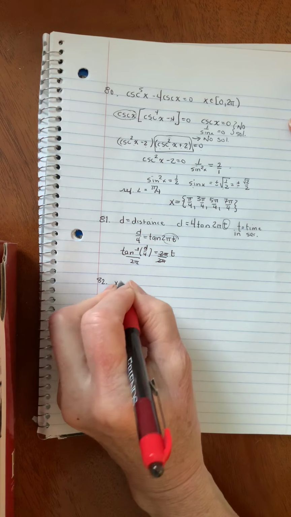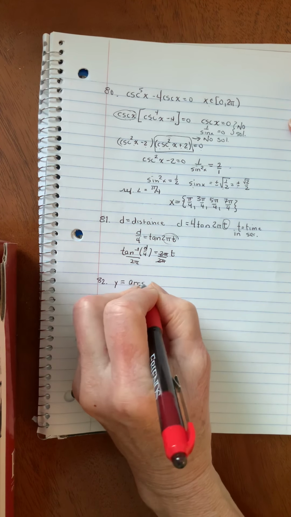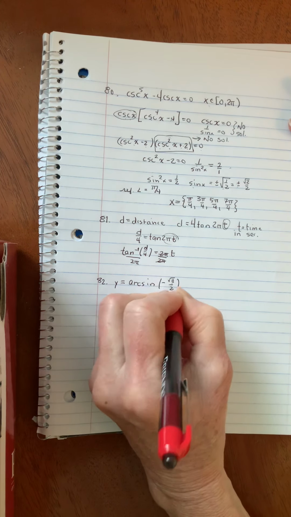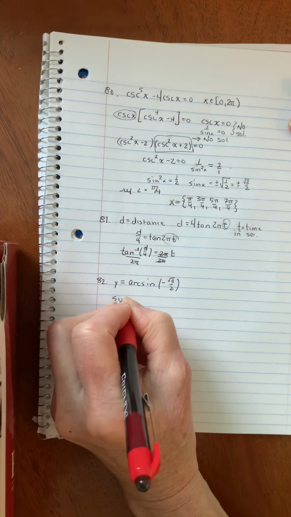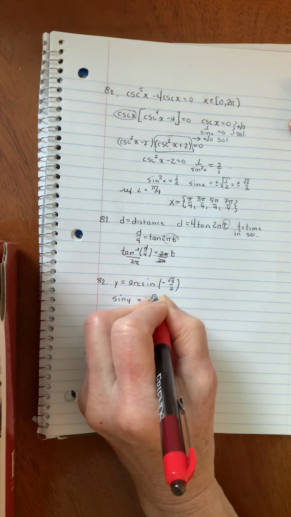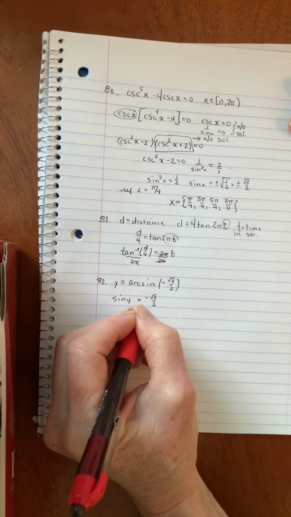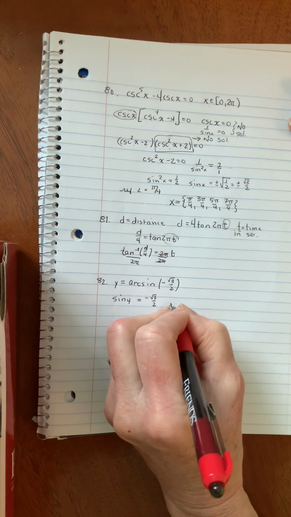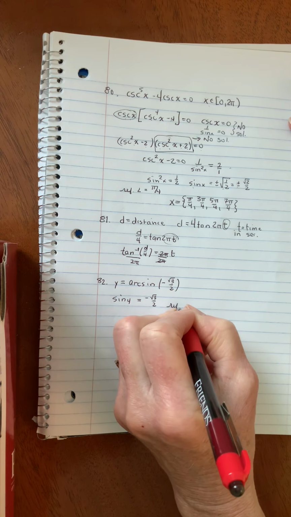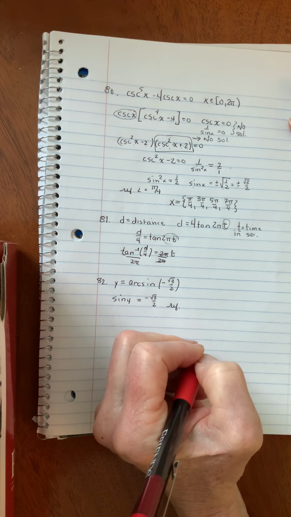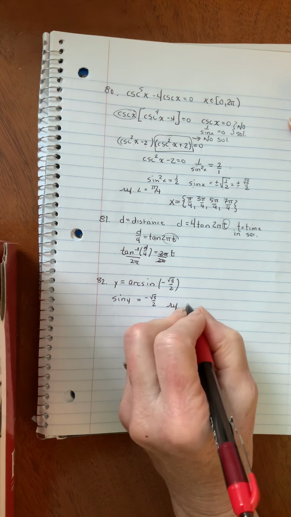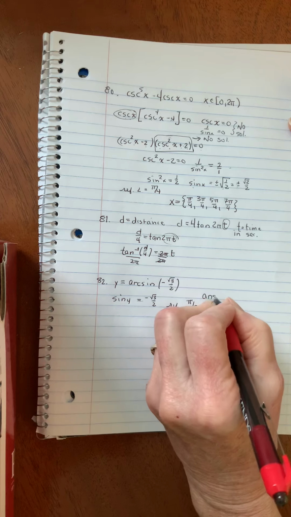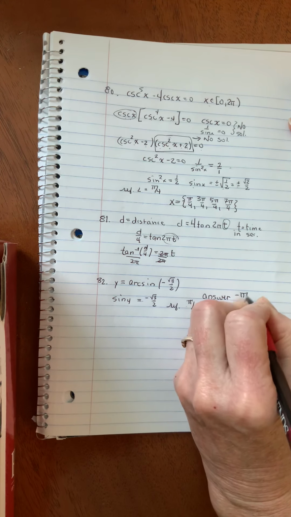82. Y equals arc sine of minus square root of 3 over 2. So that means that the sine of y is equal to minus the square root of 3 over 2. Remember, this arc sine function is defined in quadrants 1 and 4. So reference angle for square root of 3 over 2 is, and it says real number, so we've got to be in radians. Reference angle for square root of 3 over 2 is pi over 3, but making sine negative, the answer is going to be in quad 4. It's minus pi over 3.